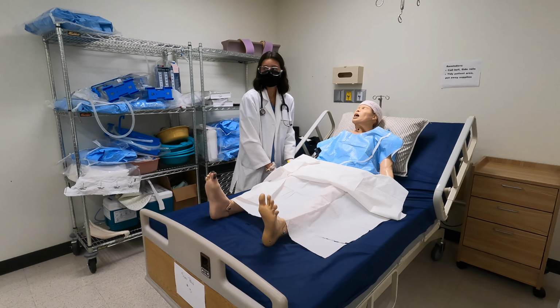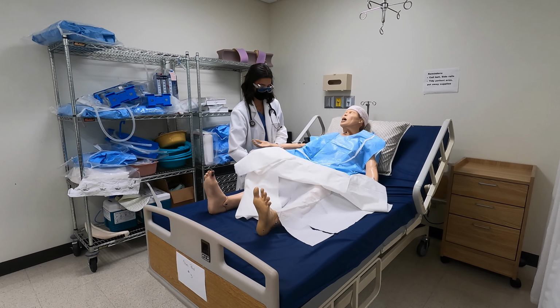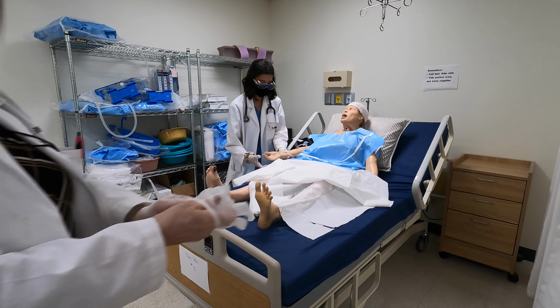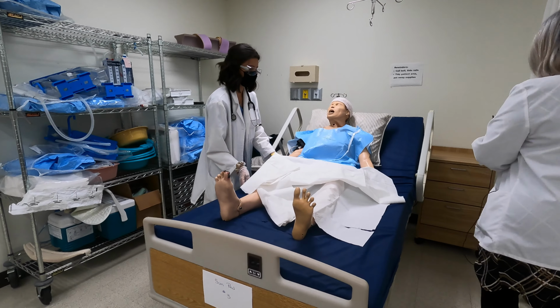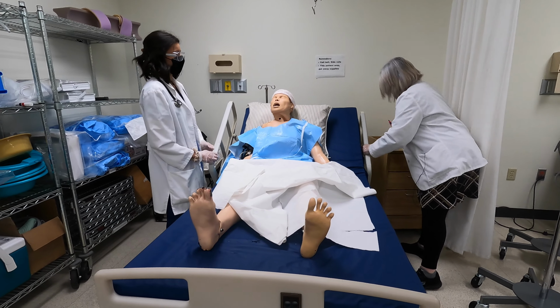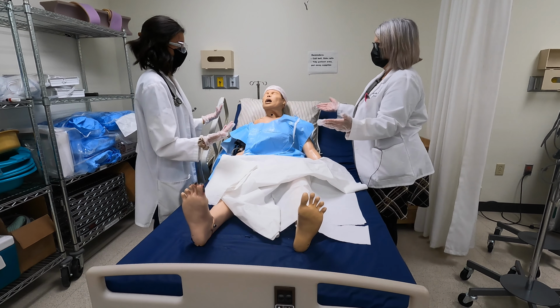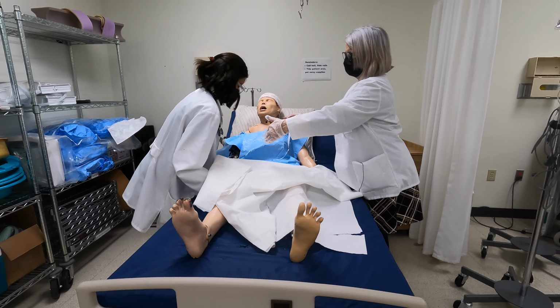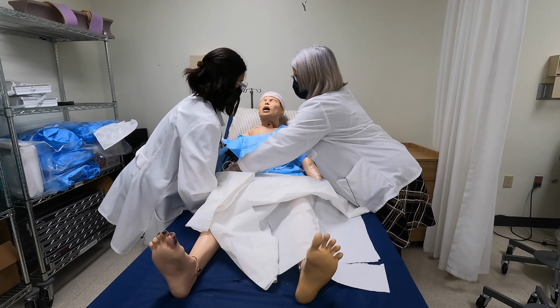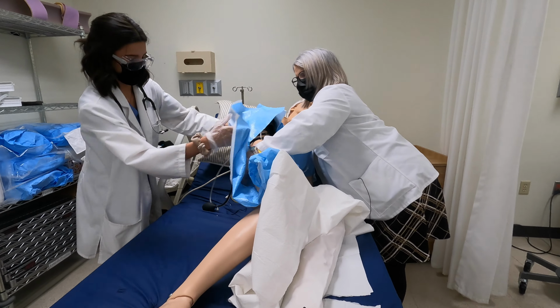And I'm gonna have Michelle come and help me. I'm actually going to pull this side around. It's easier for me. This side? Not gonna come this way. Good. Okay. Just enough so you can see what you need to do.